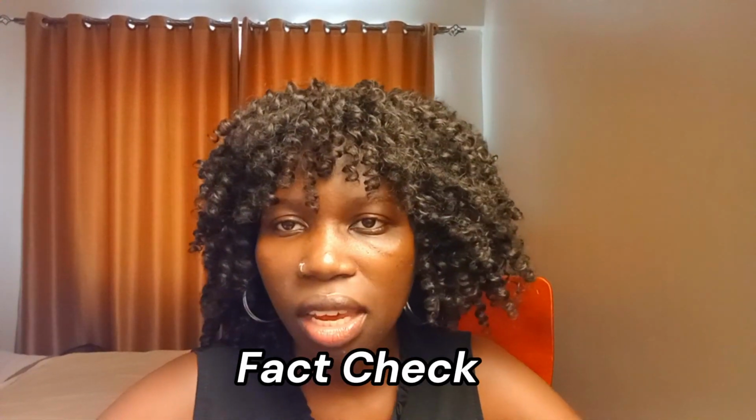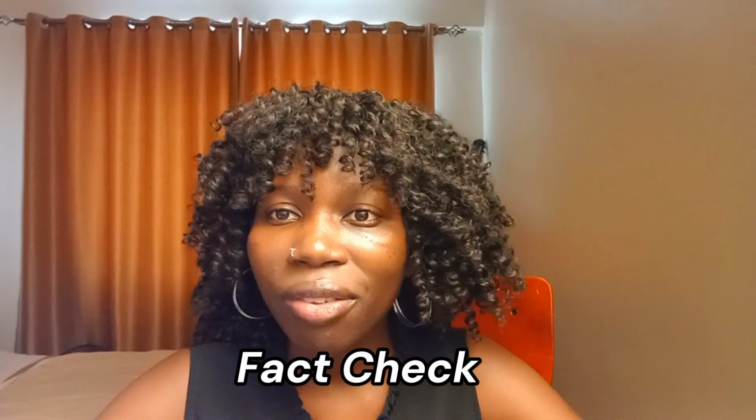Now, number 4, when you write your content, make sure that you fact check everything. If it is code documentation that you're writing, make sure that you copy that code, put it in your code editor, modify it, edit it, make sure that you run it and you're sure that it is working, and don't skip this step. Make sure you verify each and everything.